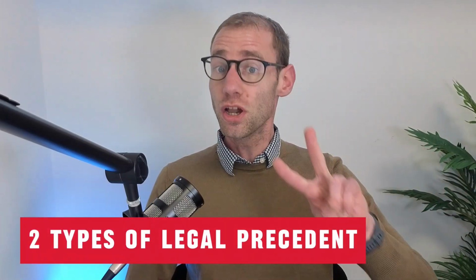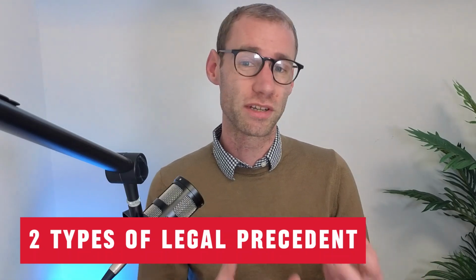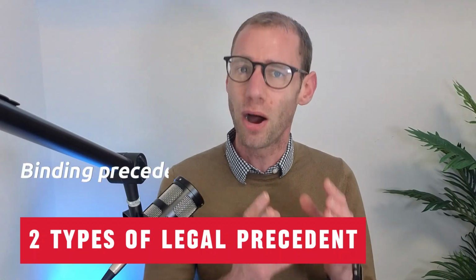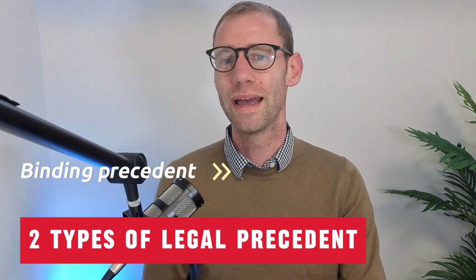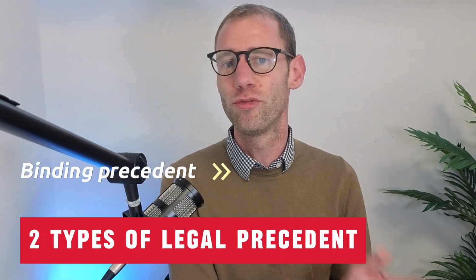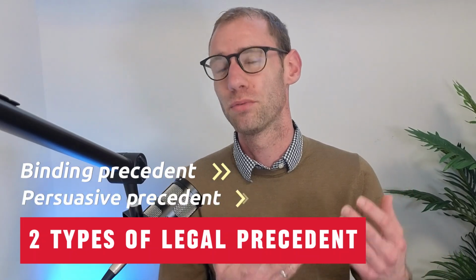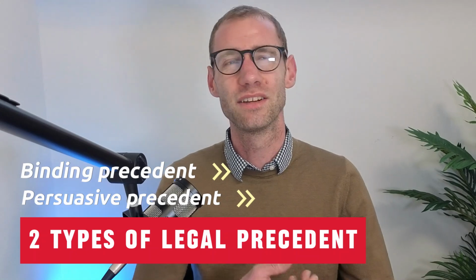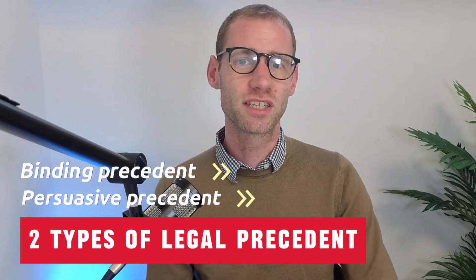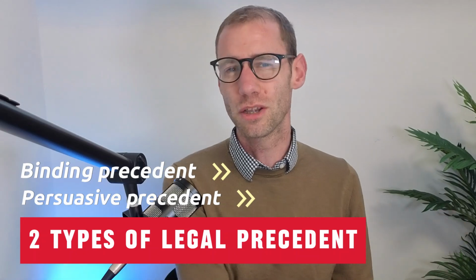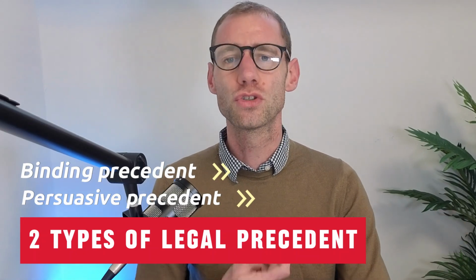Now, there are at least two main types of legal precedent. The first of those is binding precedent, where judges have to follow that precedent. The second is persuasive precedent, where judges can consider a previous case as a precedent, but they're not required to follow it. So let's break down those two kinds of legal precedent with some practical examples.